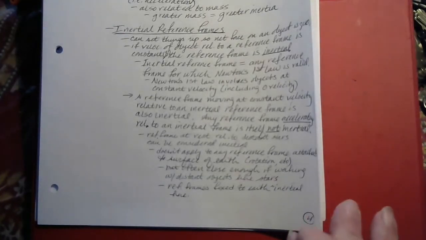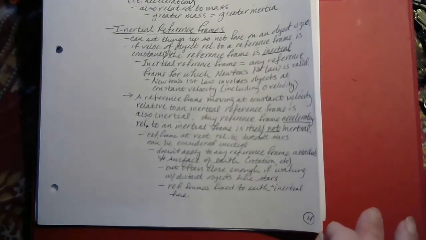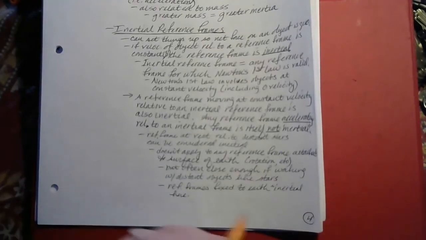That actually isn't the case because the Earth is moving relative to that star. You could pick a stationary point in space, say above the Earth, and that could be an inertial reference frame for that distant star. But if it's on the surface of the Earth, it's going to be moving relative to a distant object, so that would not apply.